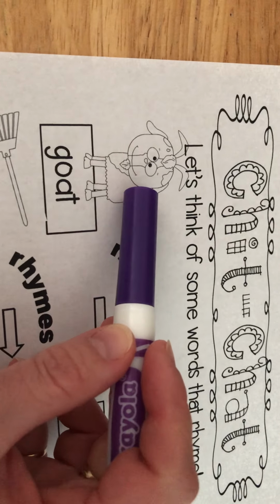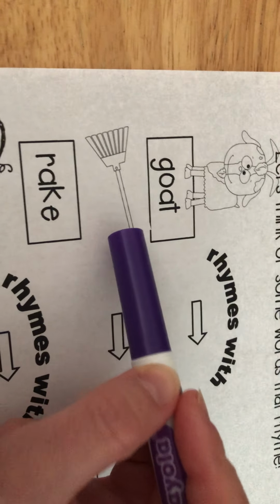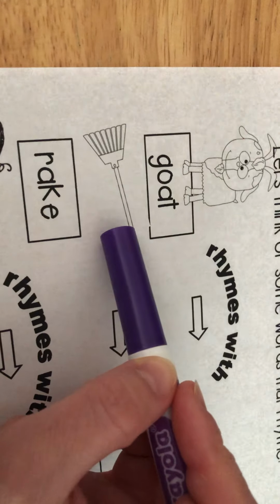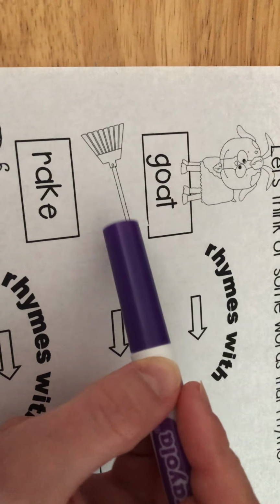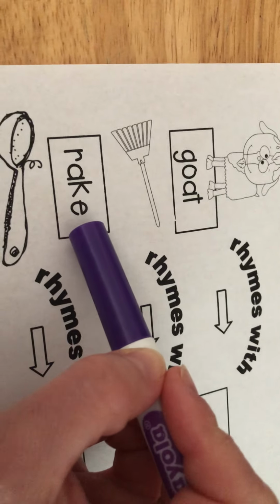So we have a picture of a goat. There's the word goat. Do you know what this tool is? It's something you might use to get all those leaves out of the front yard. It's called a rake. So there's the picture of the rake and the word rake.